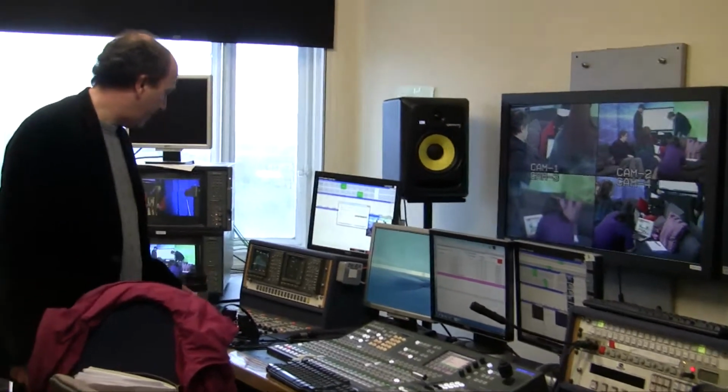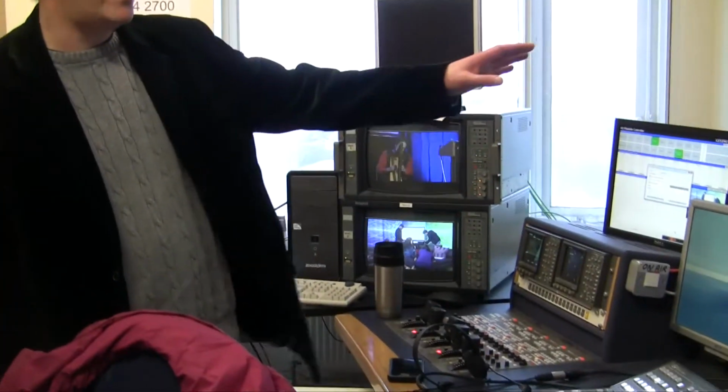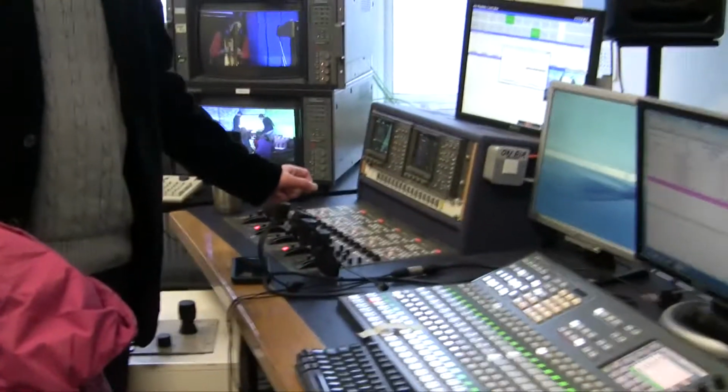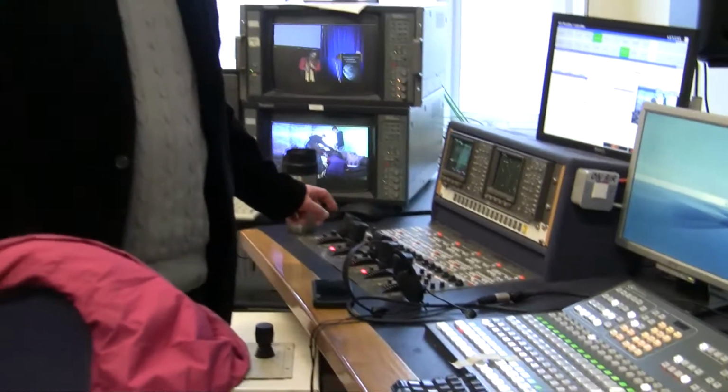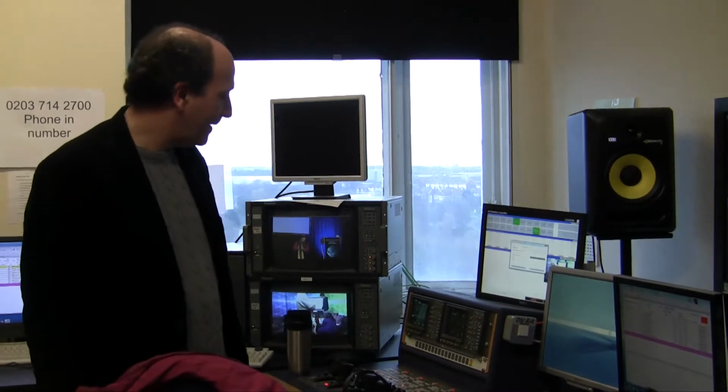This is quite cool. These are PTZ cameras, so they're remote cameras, and you effectively can remote control the cameras from here. So you have your four main cameras here, and you can tilt, pan or zoom them. They're effectively on robotic heads in the studio. So you can tilt, pan and zoom them from here, meaning you don't actually need to go in to do that.